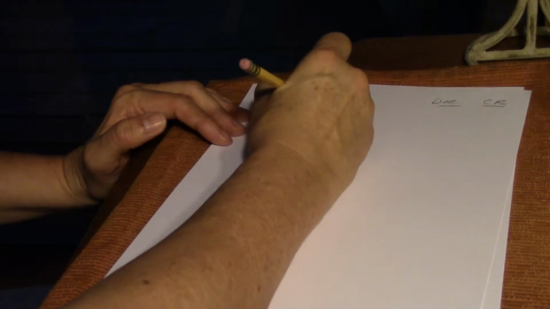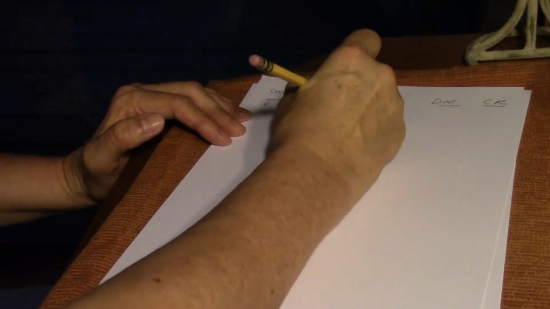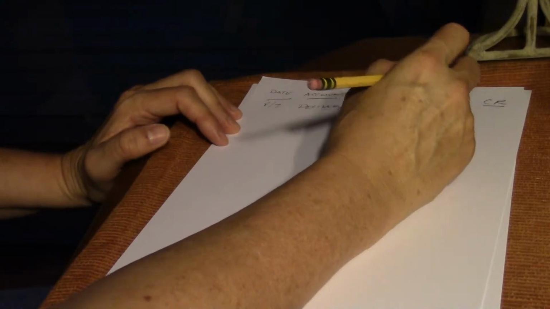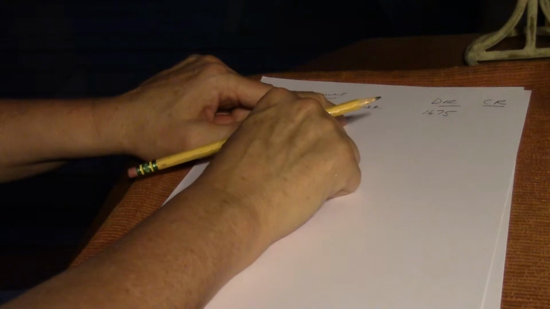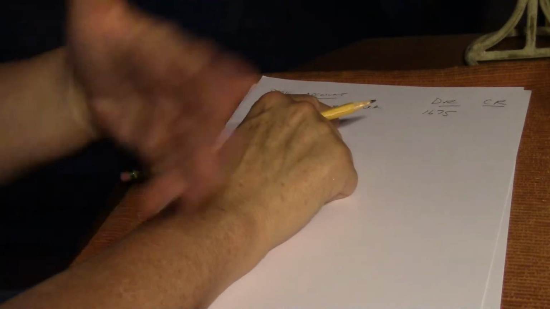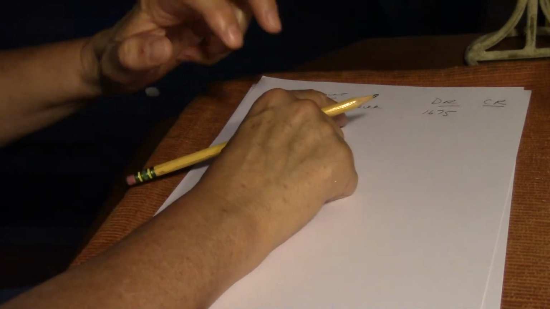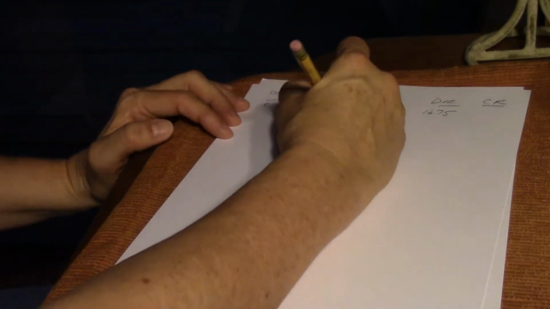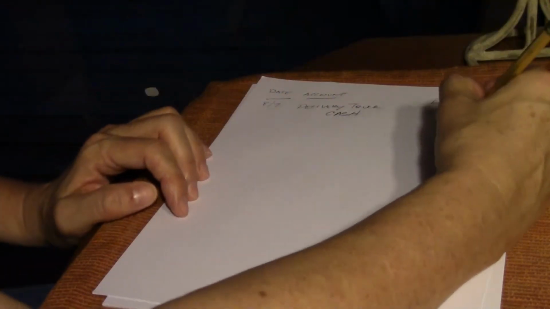So delivery truck, that's $16.75, right? And it says they paid, so it's not going on account. If it's on account, that would mean we'd have an account payable. But it says they paid, so that means we just put out the cash, right? So when cash is given out, that's always a credit, so $16.75. All right, so that takes care of that.